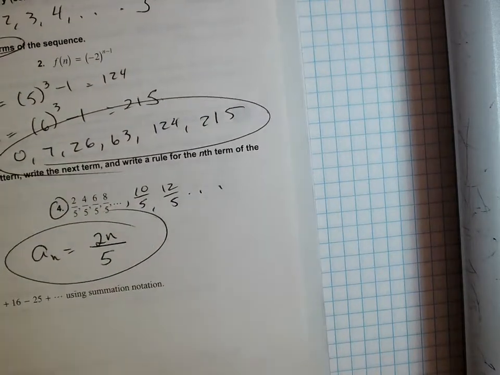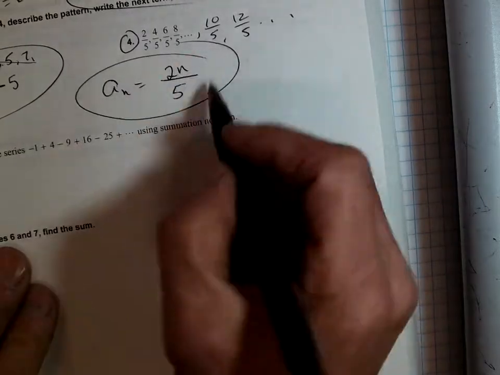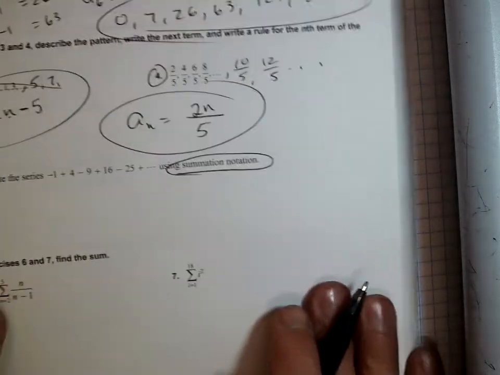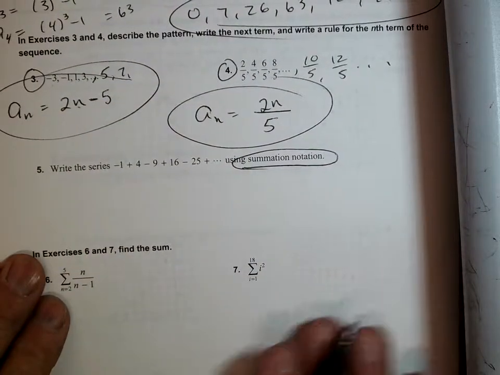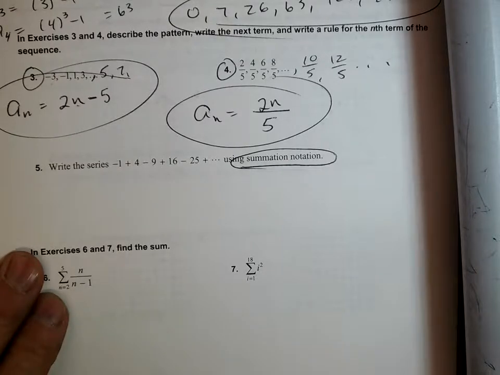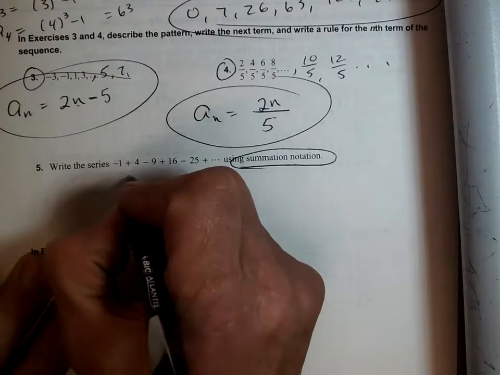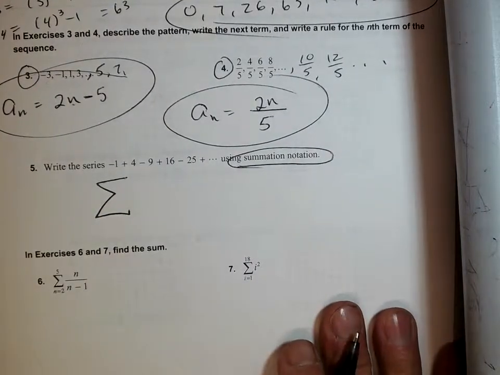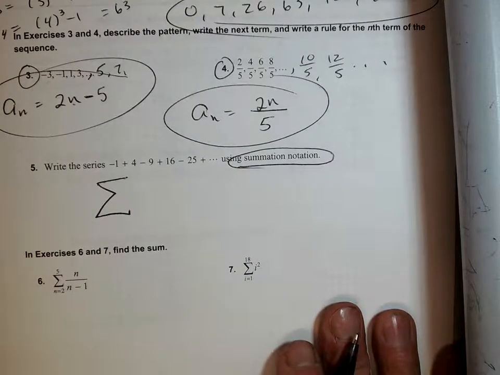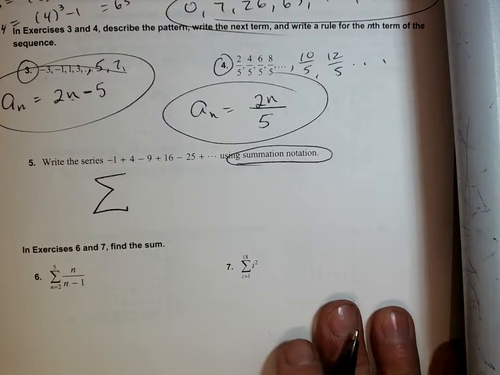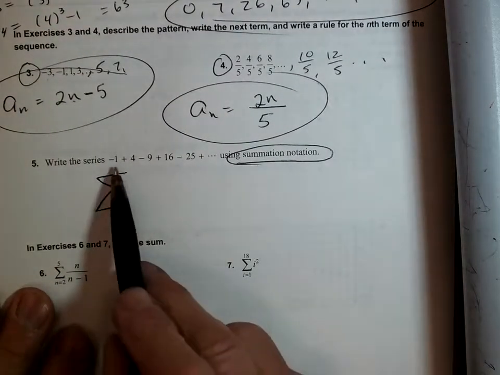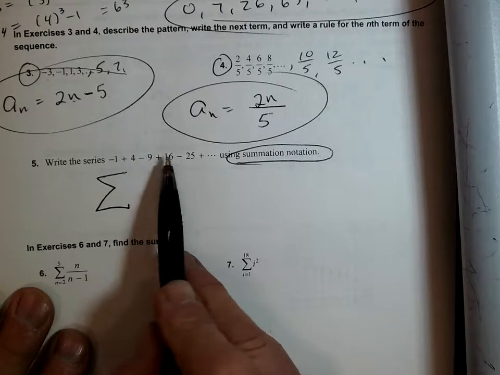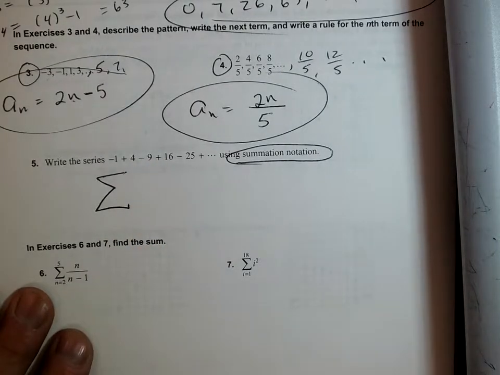Now, 5. Summation notation, huh? So on 5, I'm going to start right here. Summation notation. I'm going to do that right off the bat. Got to write that symbol. Now that symbol means we got to add them all up, right? But I need a formula. So what's going on in this one? 1, 4, 9, 16, 25.